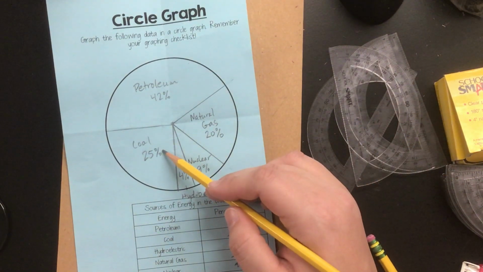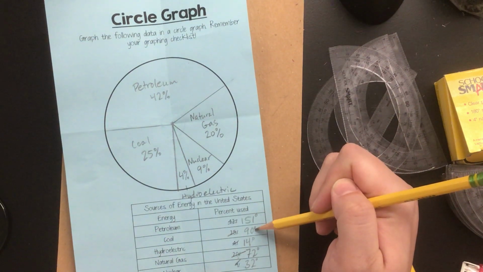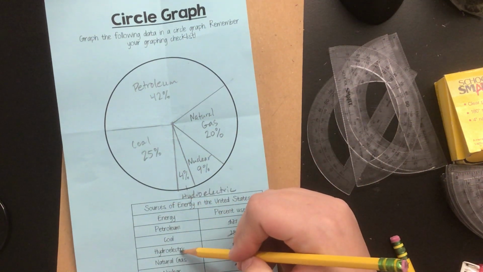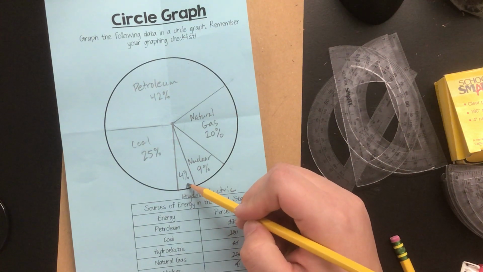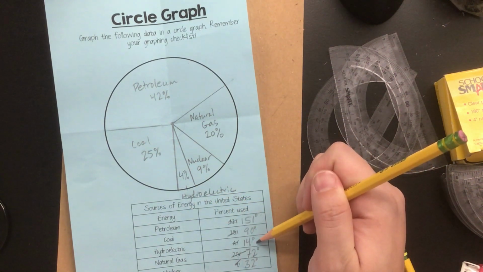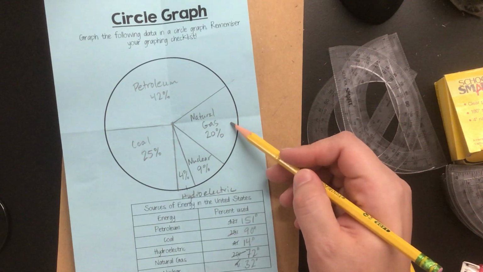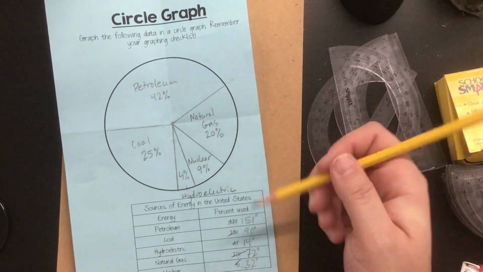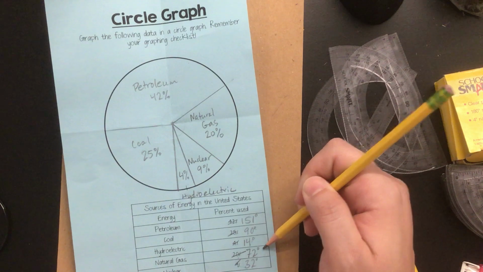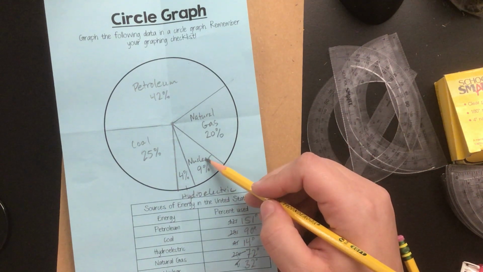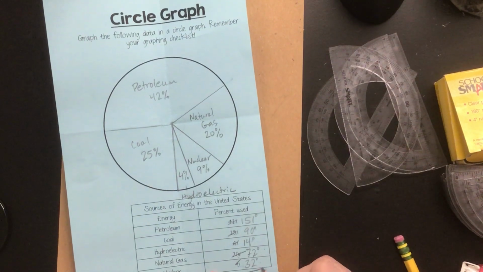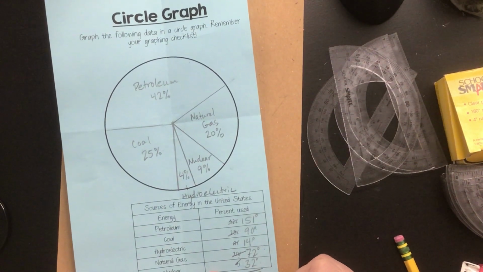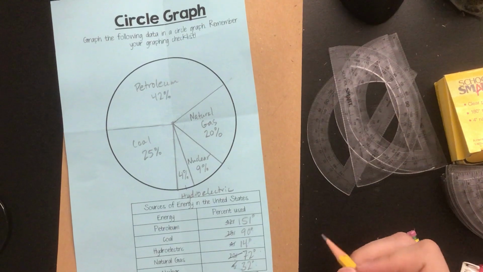Coal, a 25% slice, which is 90 degrees exactly. Hydroelectric, which is 4% of the circle graph, which is about 14 degrees. Natural gas, which is 20% of the circle, which is exactly 72 degrees. And nuclear, which is 9% of the circle, or about 32 degrees. If you were to add these up, you would get 359 degrees.